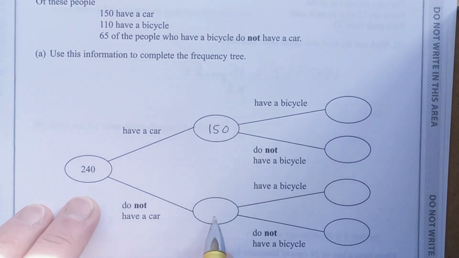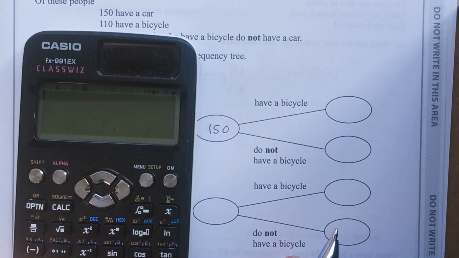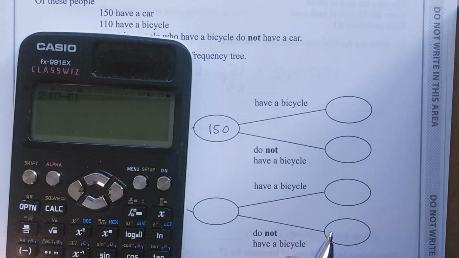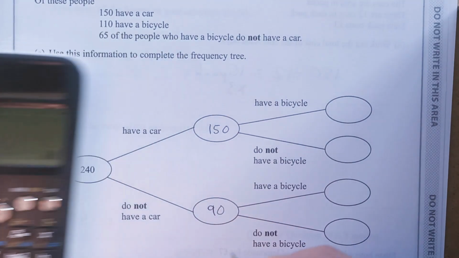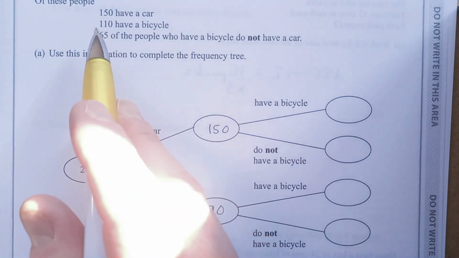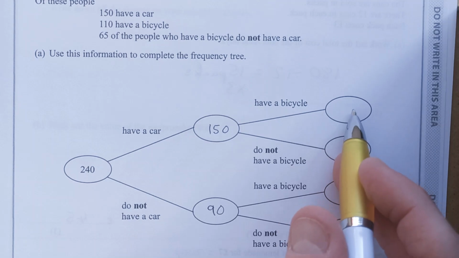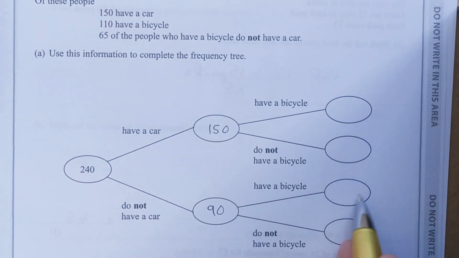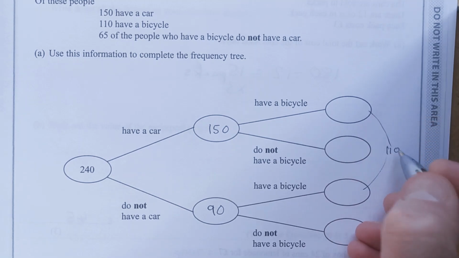So this number must be the difference between them. So we've got 240 in total. 150 have a car, which means 90 people do not have a car. 110 people have a bicycle. But it could be people with a car and a bike, or without a car and a bike. So we can't really use this 110 just yet. We know that these two need to add up to 110.